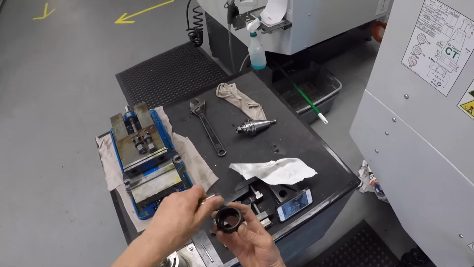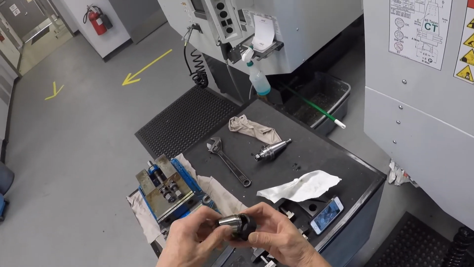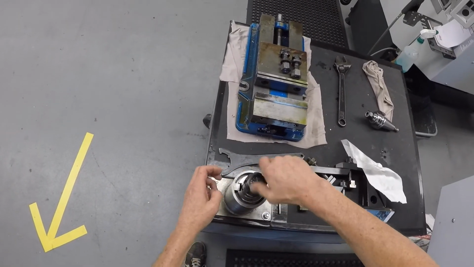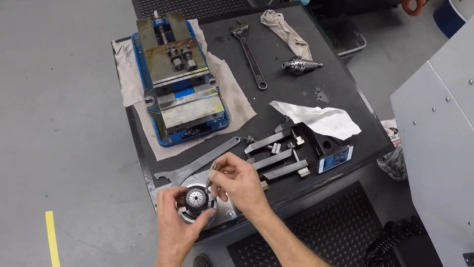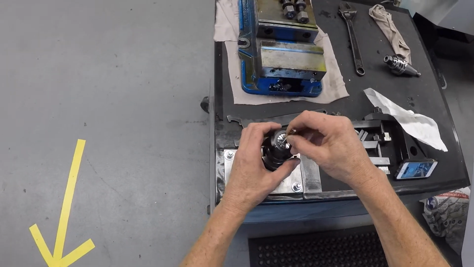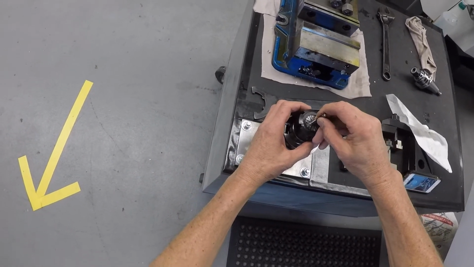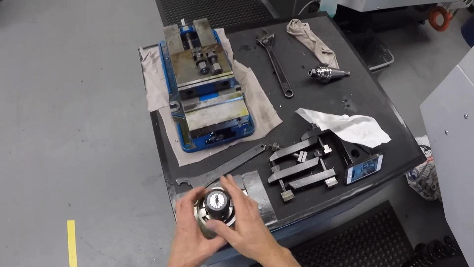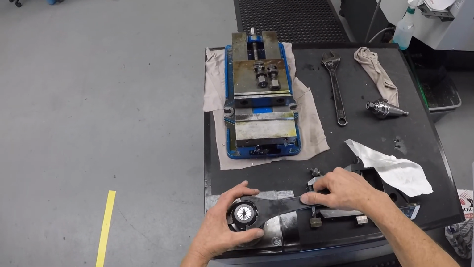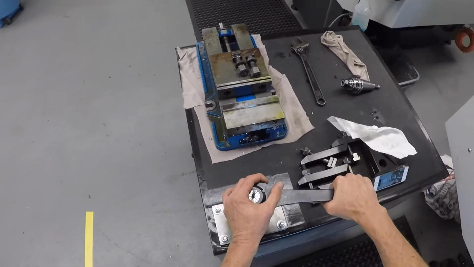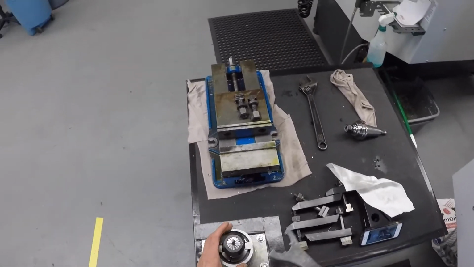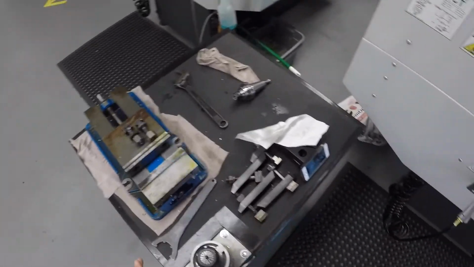Okay, so you have to click it in there. And then I usually start this a little, and then I'm going to put the tool in here. Okay, got it like there. And then take the wrench and tighten it up. There we go. Okay. So that's ready to go.